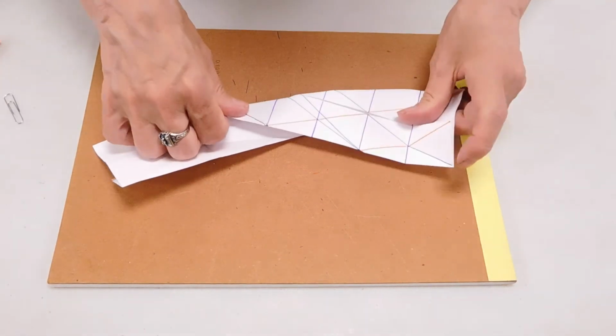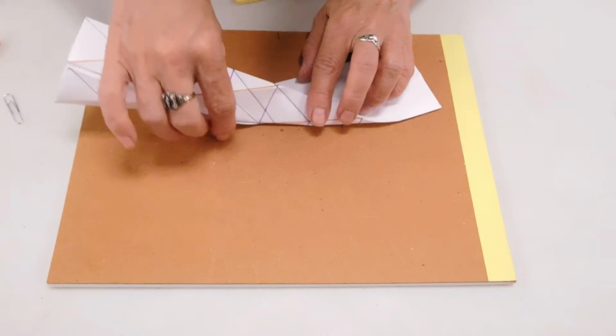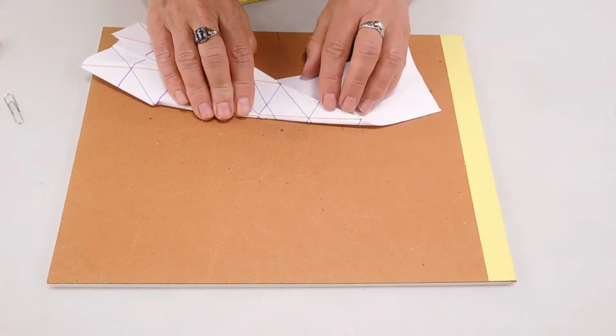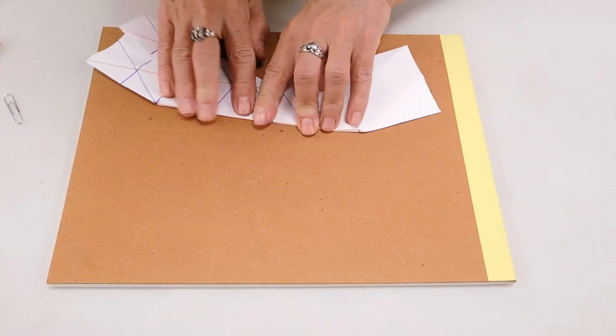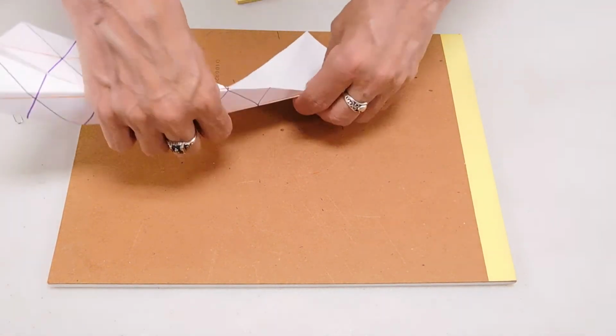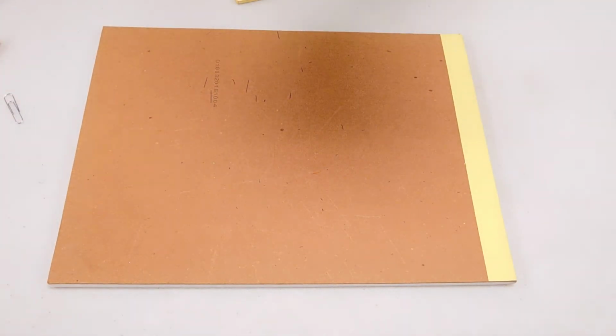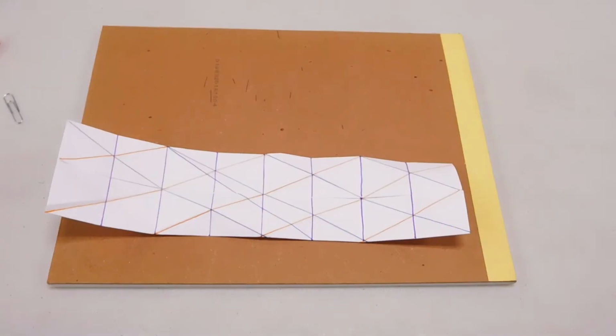Because with this one, having those lines already going and having those folds going in the right direction for you is just going to make the whole thing so much easier. So get your folds going and we'll come back and assemble our Kaleidocycle.